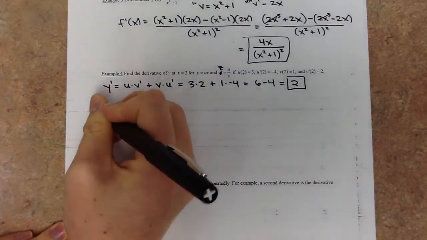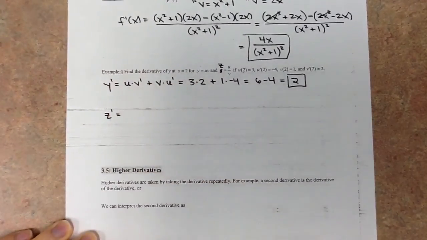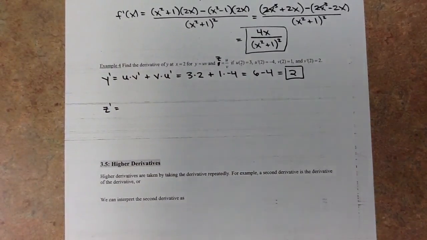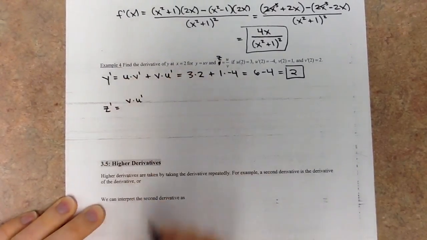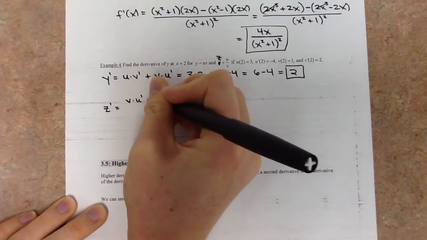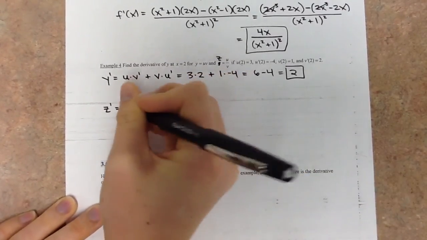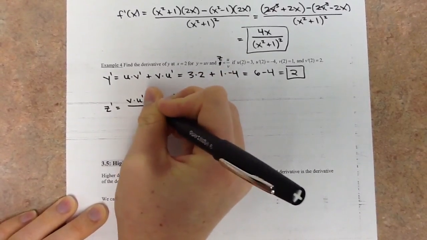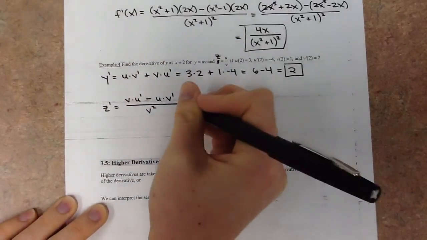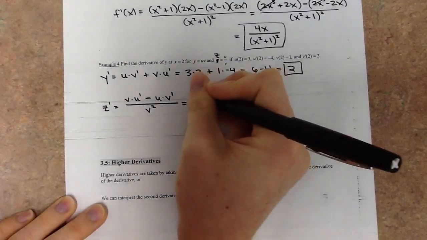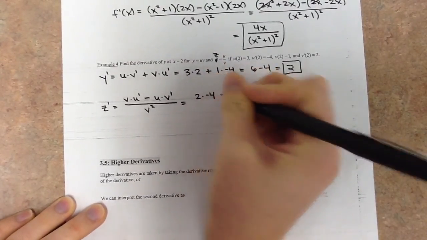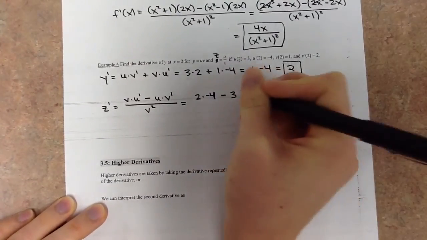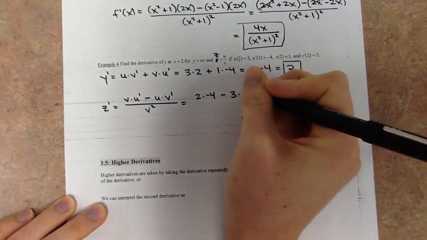For the quotient, now again, it's better to use a different variable, something like z, so you can distinguish the two. So we've got low d high minus high d low all over low low. So now plug these values in. So v is 2 times u prime, which is negative 4, minus u, which is 3, times v prime.